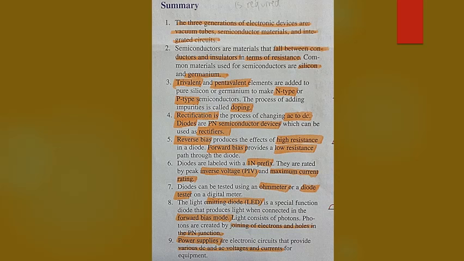Power supplies are electronic circuits that provide various DC and AC voltages and currents for equipment. The basic circuits in many power supplies include transformers, rectifiers, filters, and voltage regulators. Transformers and voltage regulators are not found in all power supplies.